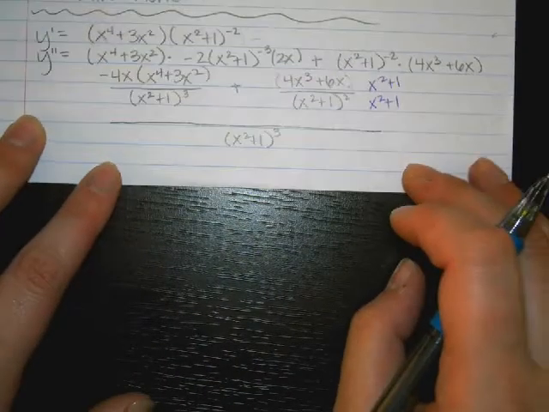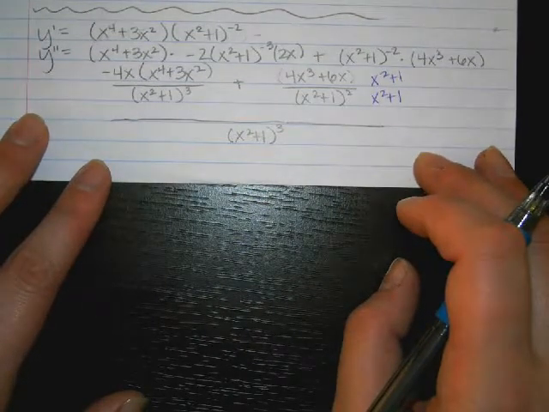They should call this class like calculus / super duper advanced algebra.